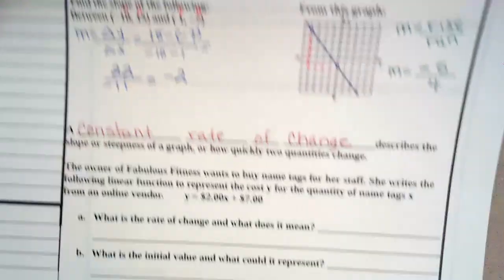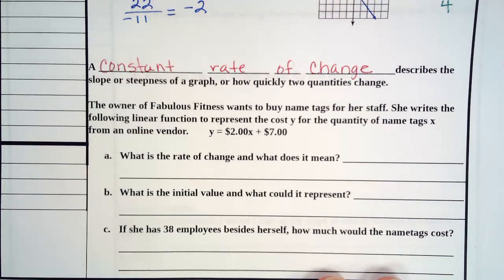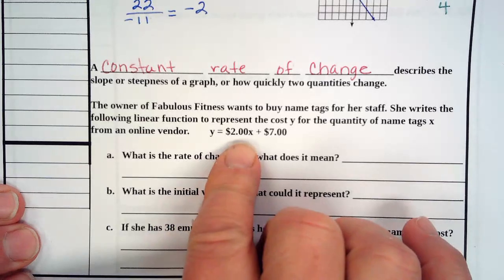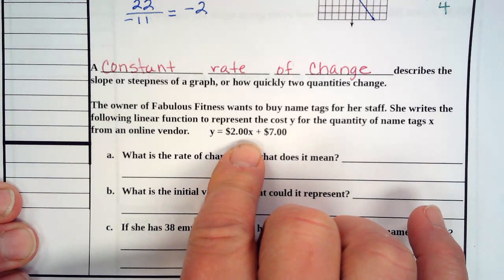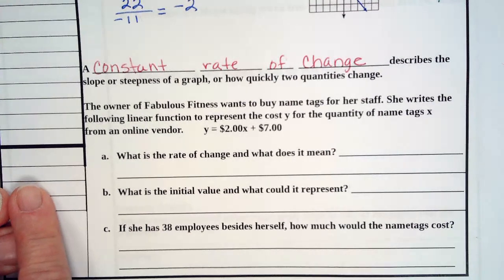So a lot of what we're looking at today deals with word problems. The owner of Fabulous Fitness wants to buy name tags for her staff. She writes the following linear function to represent the cost y for the quantity of name tags x from an online vendor. Y is equal to $2 times x plus 7. What is the rate of change and what does it mean?